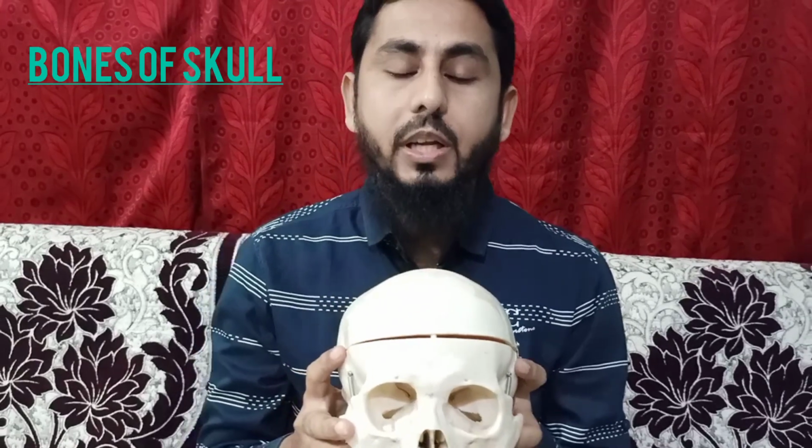Then the different bones of the skull. There are 28 bones of the skull, which are divided into cranial bones and facial bones. 14 are the cranial bones. Of these 14 cranial bones, 5 are paired bones and 4 are unpaired bones.